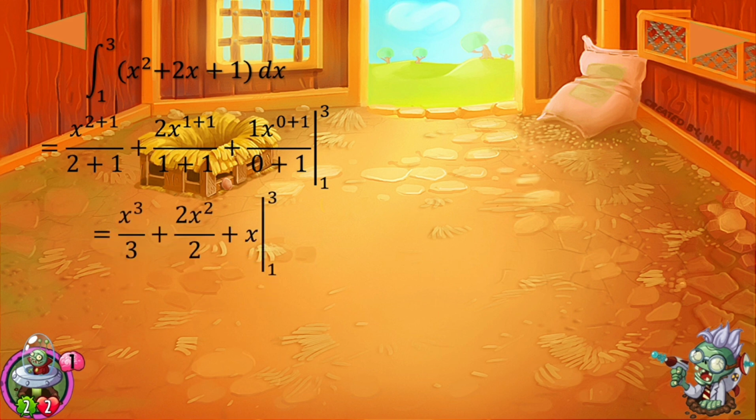Therefore, we're going to have x cubed over 3 plus 2x squared over 2 plus x, but we can cancel out the 2 in the second term. We can reduce it to the lowest term. Therefore, we're going to have x cubed over 3 plus x squared plus x, having the upper limit of 3 and lower limit of 1.